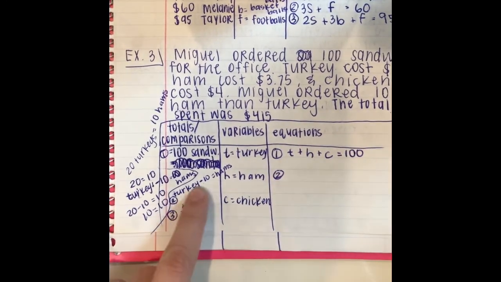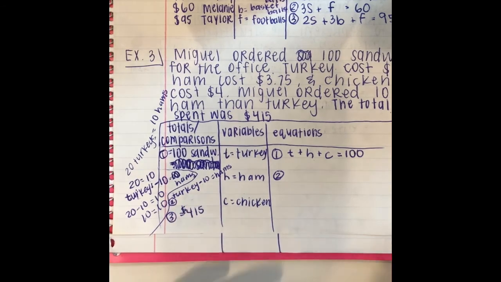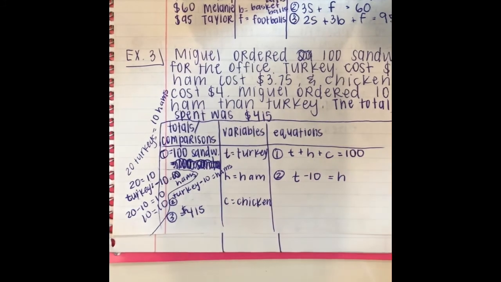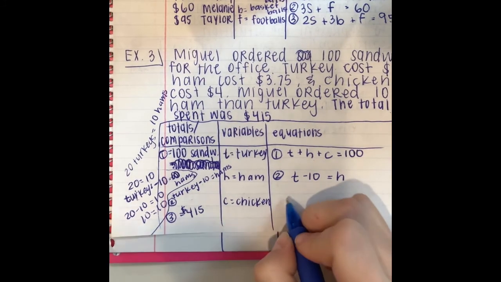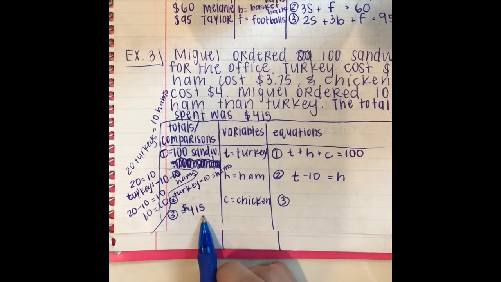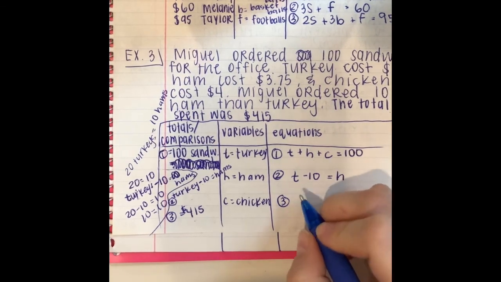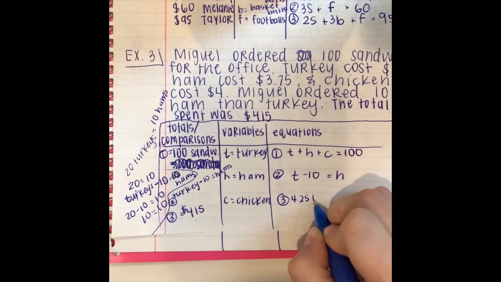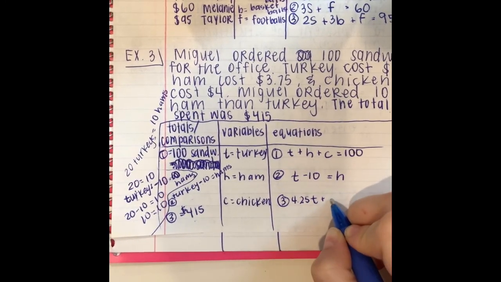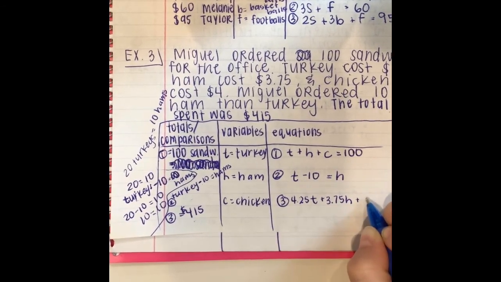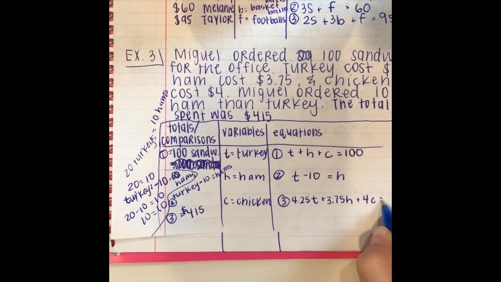is going to represent this comparison that we had right here. So turkey sandwiches minus 10 gives us our ham sandwiches, okay? And then our last equation would give us this $415. Well, if we spent $4.25 per turkey sandwich, plus we spent $3.75 per ham sandwich, plus $4 per chicken sandwich, that all added up to give us our total of $415.